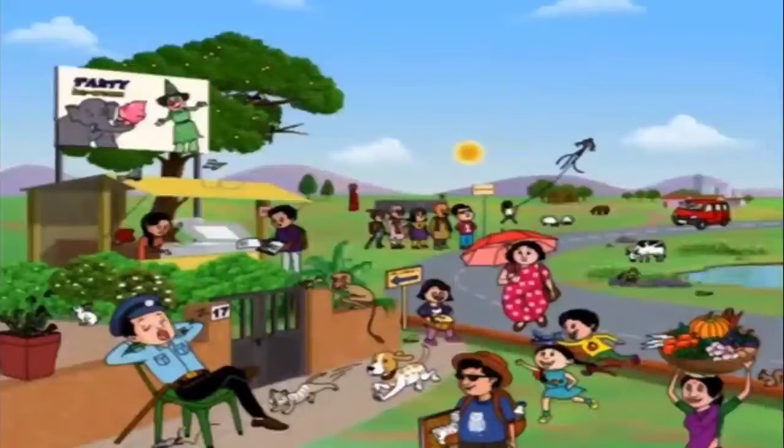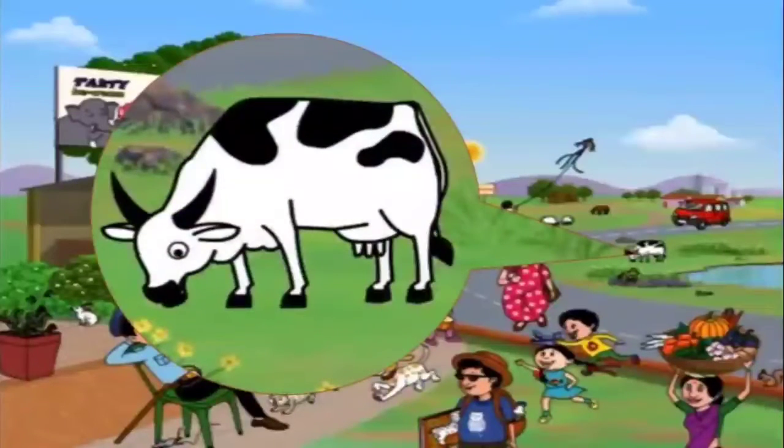In this picture, you can see various animals, people, trees, plants, and this picture is from our textbook. Now, we have to identify the different types of animals we can see in the picture. Let's see. First, oh, it's a cow. C-O-W, cow.